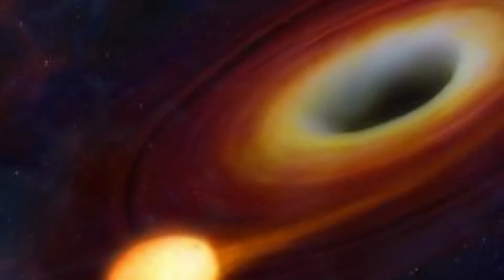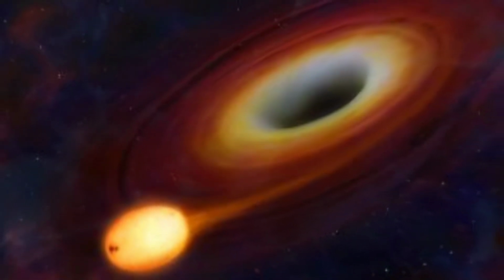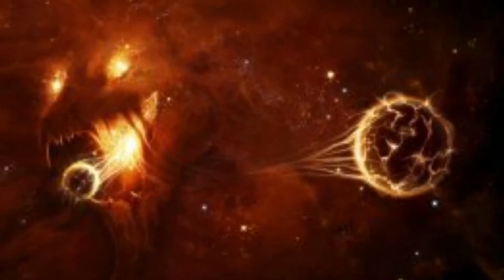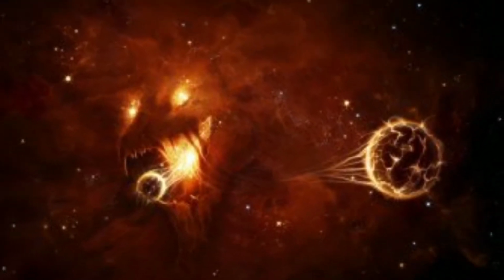Now, to understand how a black hole might have formed, we first have to understand the life cycle of a star. So, let's see what is the life cycle of a star, and from this explanation, we shall explore how a black hole might have formed.